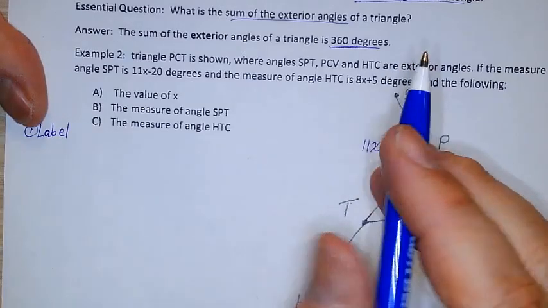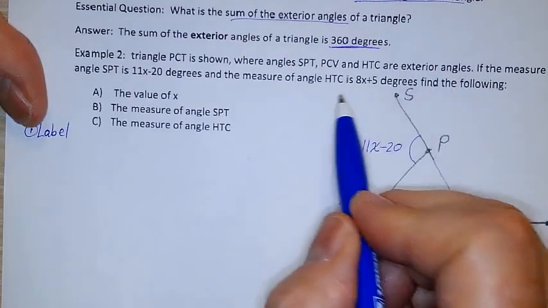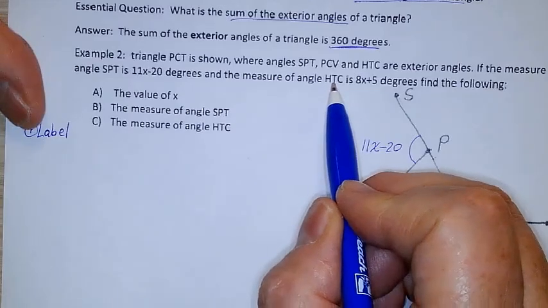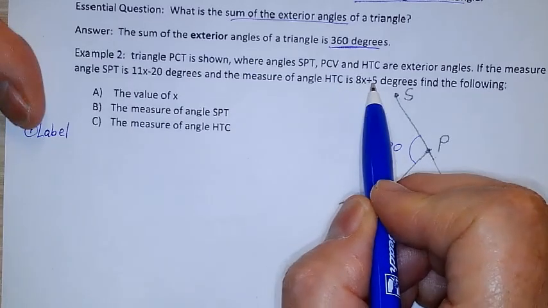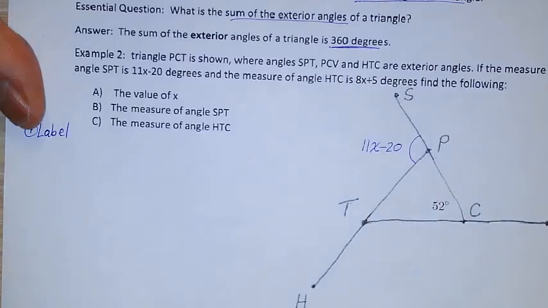Next, we label angle HTC as 8x plus 5. If you don't know where HTC is, start at H, go to T, and then go to C. That's this angle, and it's just going to be 8x plus 5.